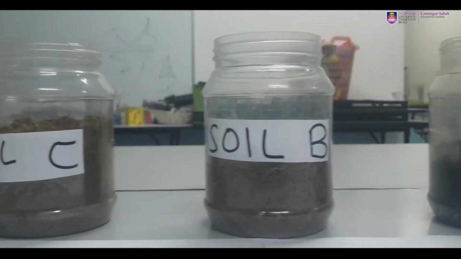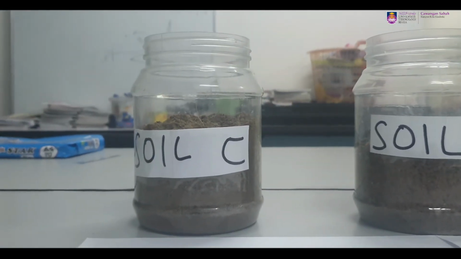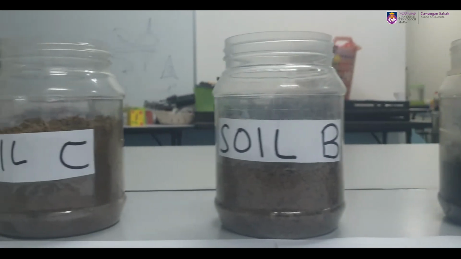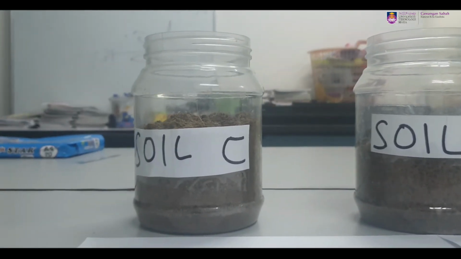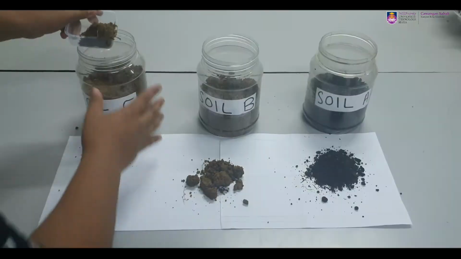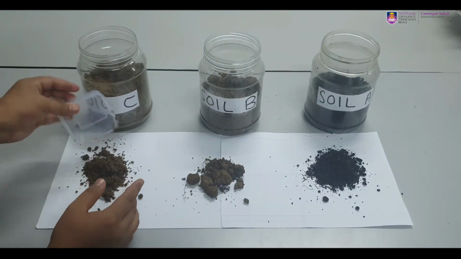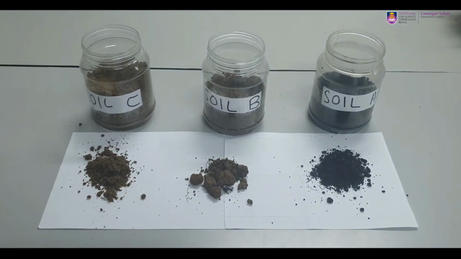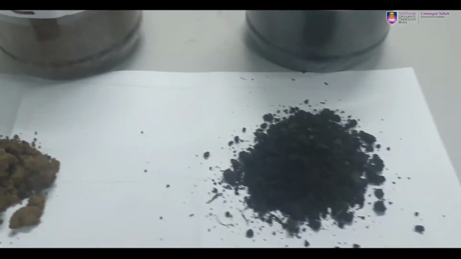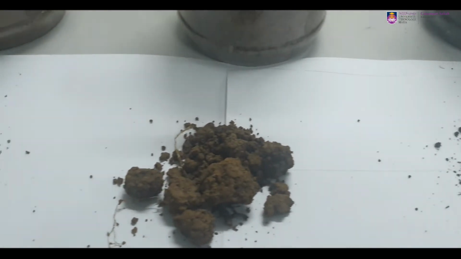So, I have collected several soils from my backyard area. There are three samples of soils. I have labeled them as soil A, soil B, and soil C. Let's have a closer look at these soils. Now, take some of each soil and feel the texture.